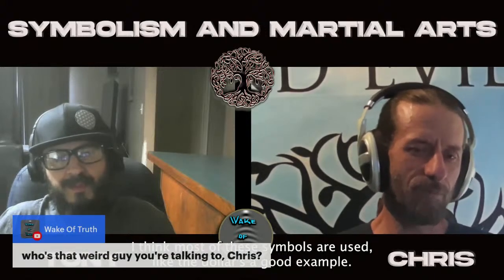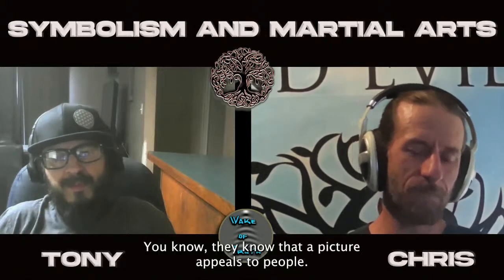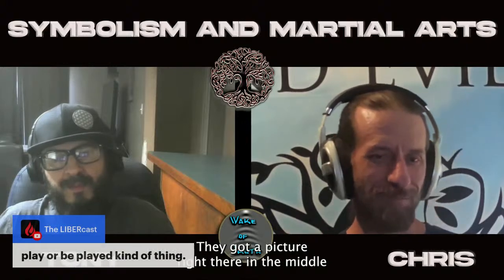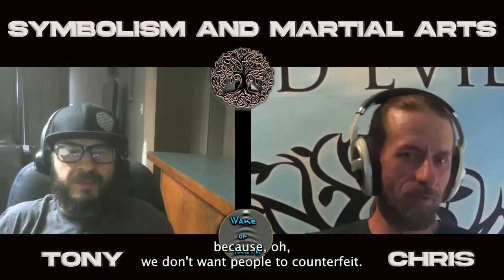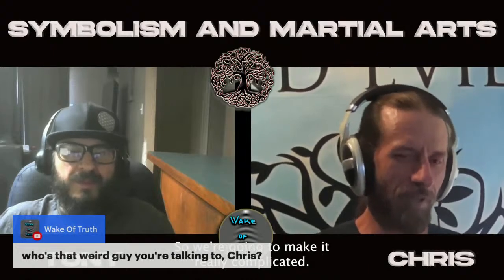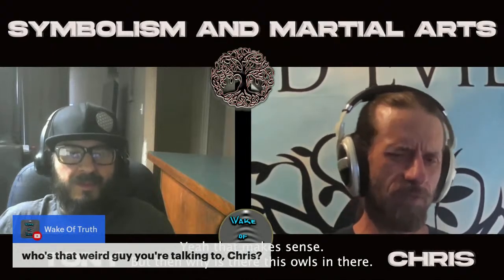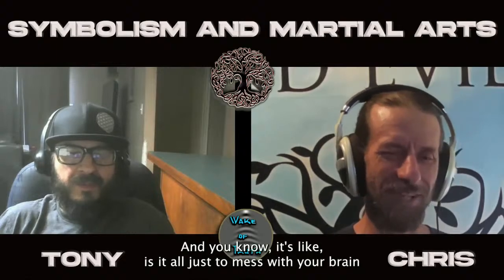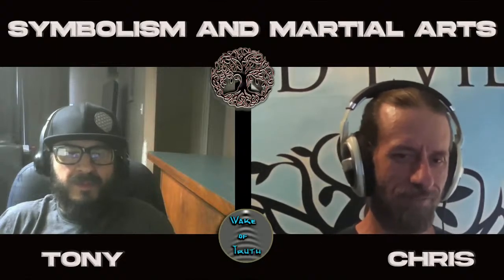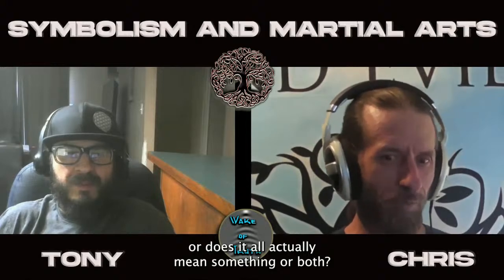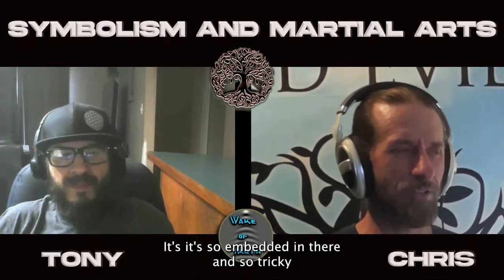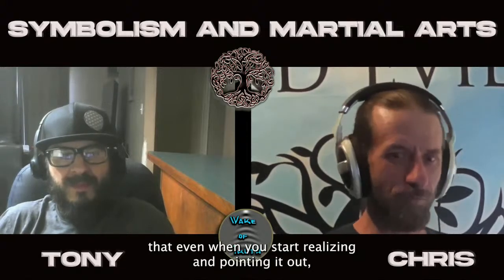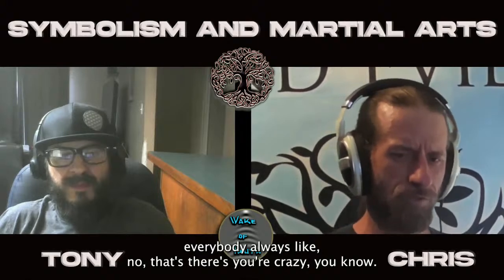The dollar's a good example, right? They know that a picture appeals to people. They put a picture right there in the middle, just like they teach you in advertising. And then there are all these little symbols. And there's a good justification: we don't want people to counterfeit it, so we have to make it really complicated. Okay, that makes sense. But then why are there owls in there? Is it all just to mess with your brain, or does it actually mean something? Or both? Or either? You don't ever really know. It's so embedded in there and so tricky that even when you start realizing it and pointing it out, everybody's all like, no, you're crazy.